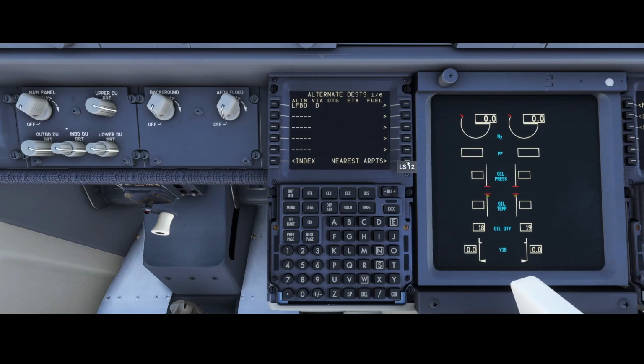Alternate destinations, you can see it here. So nice. If this light is not burning, you don't need to press the execute button, but just for safety, I just pressed it, and now we can see that the plan has been defined. We can go to it completely. And everything is ready, so ready for takeoff. So here ends this video.